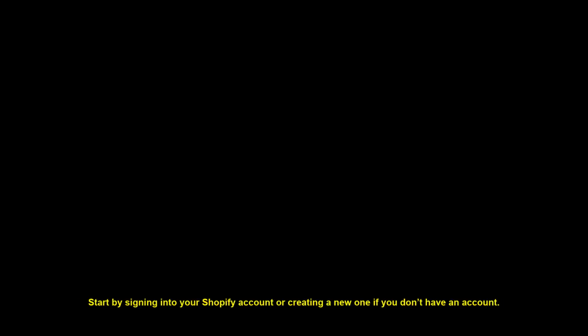Start by signing into your Shopify account or creating a new one if you don't have an account. Once you're logged in, click on Settings located at the bottom left corner of the dashboard. In the Settings menu, select General to set up your store's basic information. Fill in your store name, address, and contact information.